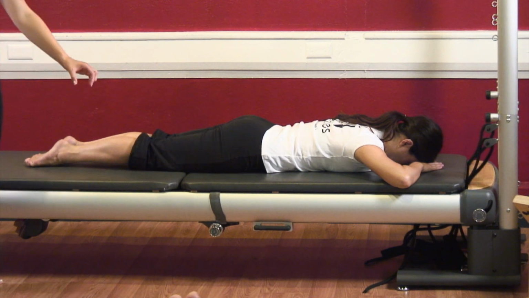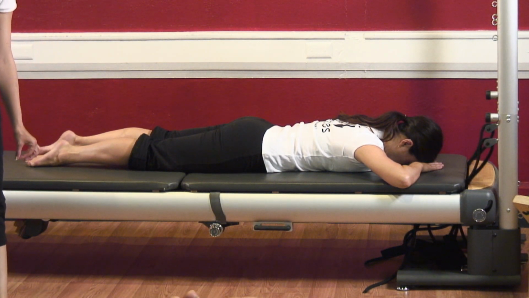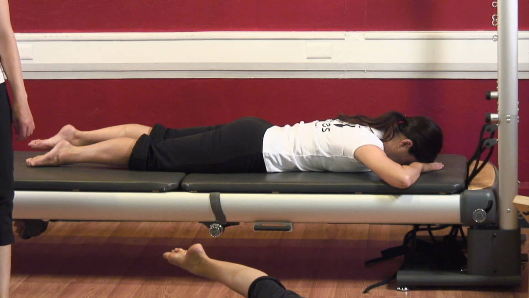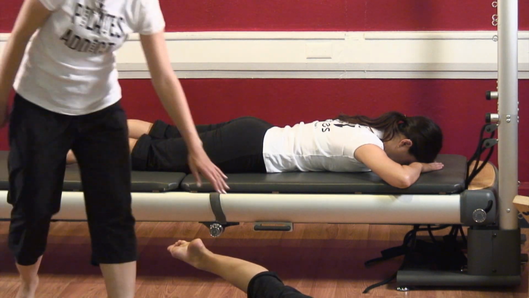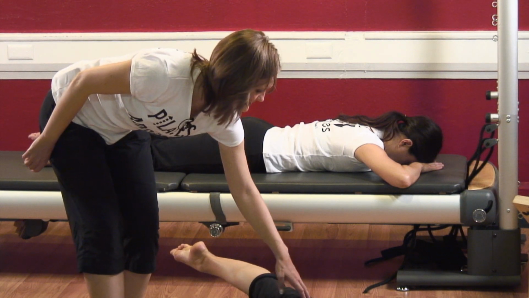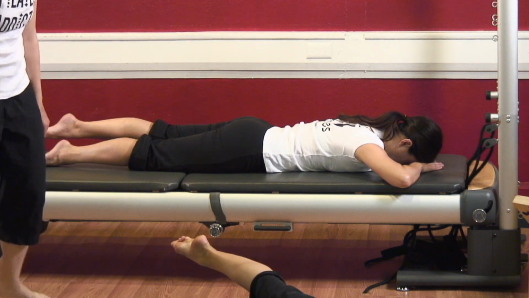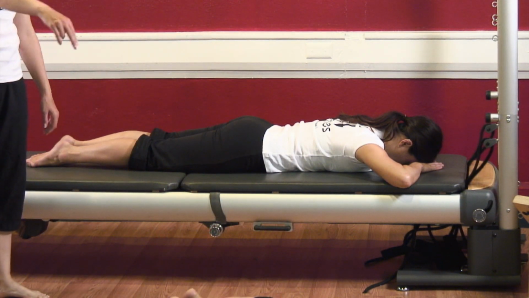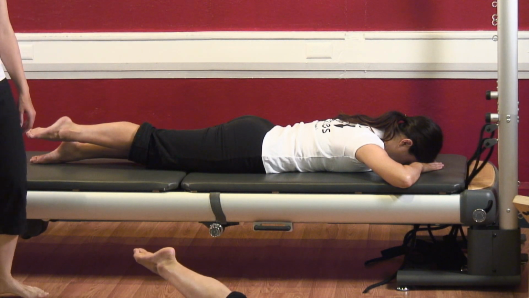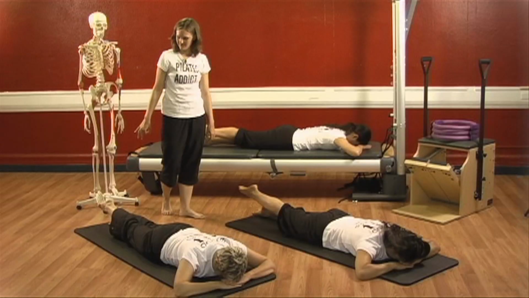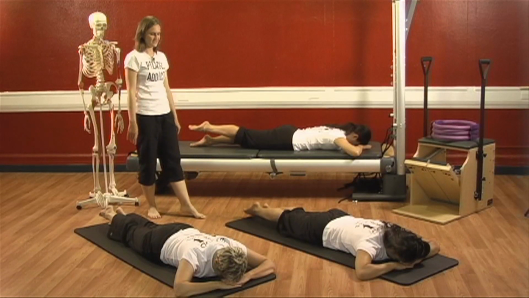Let's try the left. Reach that left leg out of your hip. Now exhale, lift it up. Make sure you're using your hamstring right up there at the insertion of your sits bone. Good. And lower down. And again, reach the right leg out and lift it up. Point those toes long. Reach it out further and lower down.